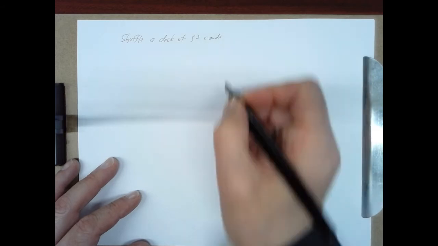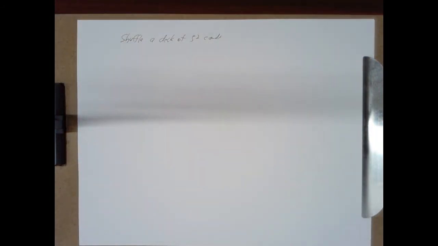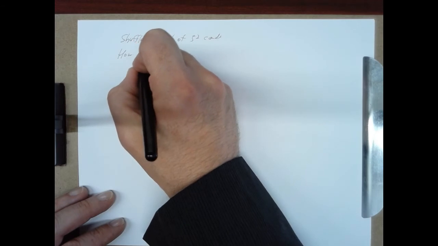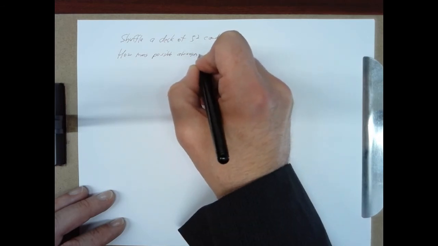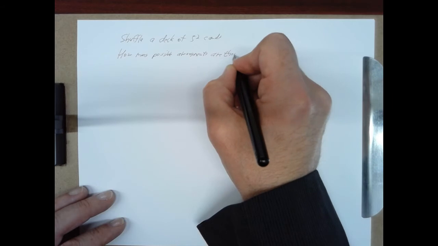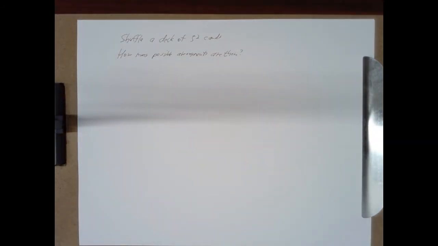Suppose we have a deck of 52 cards, so every card is different from every other card. 52 cards and we shuffle them up, right? How many possible arrangements are there? How many different ways can we arrange 52 cards? So our task is to come up with an ordering of these 52 cards. What's our collection of subtasks? What's our first subtask? Pick the first card, right? Yeah, so first subtask is pick the first card, and then pick the second card, and then pick the third, and pick the fourth, and finally pick the 52nd card.